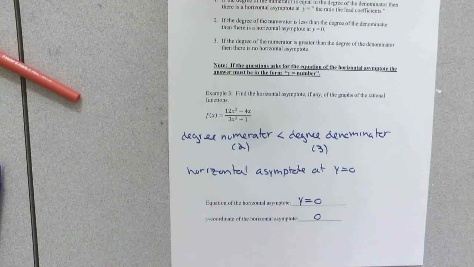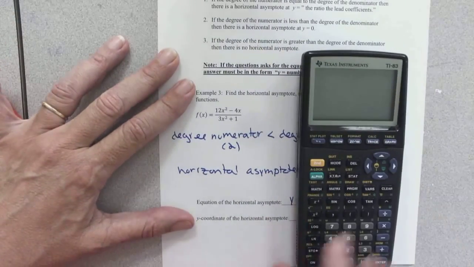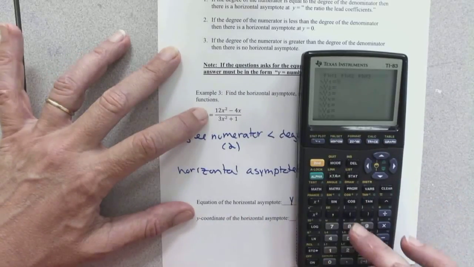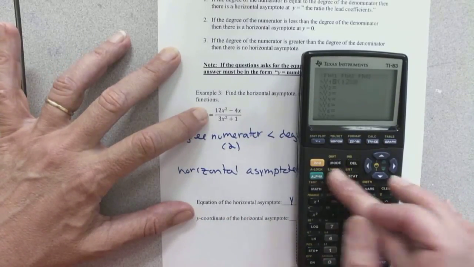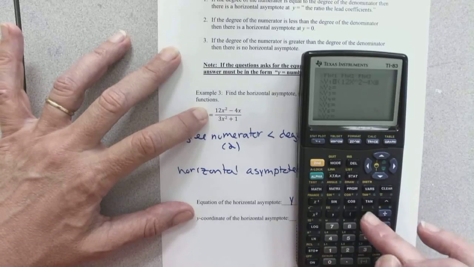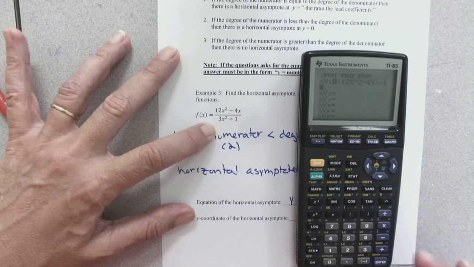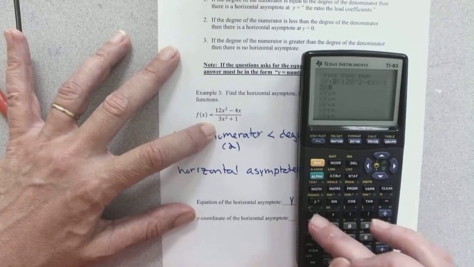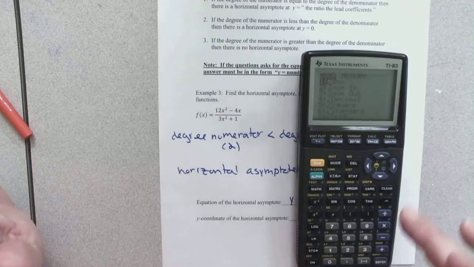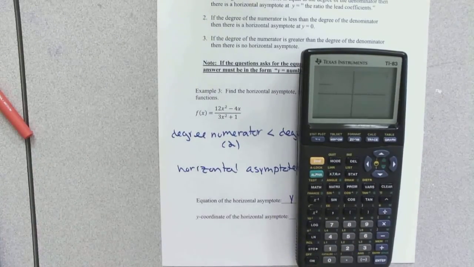Now, a disclaimer about checking it. We'll check it first, then I'll give my disclaimer. So I'm going to put the entire numerator in parentheses, divided by the entire denominator in parentheses. And then we're just going to hope for the standard window, zoom 6. We'll see what we get.